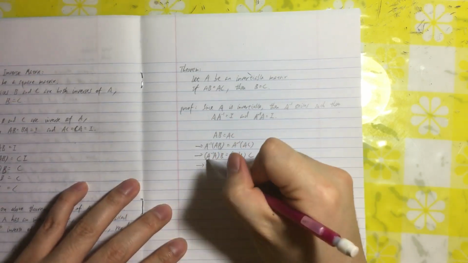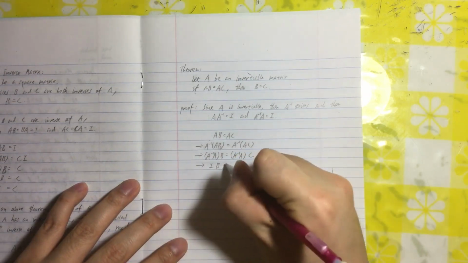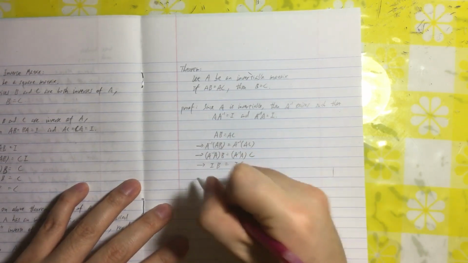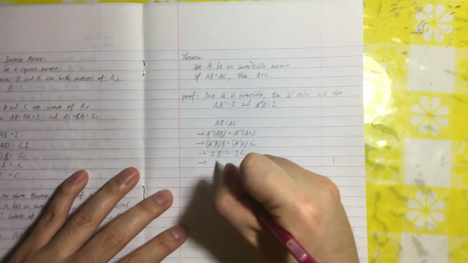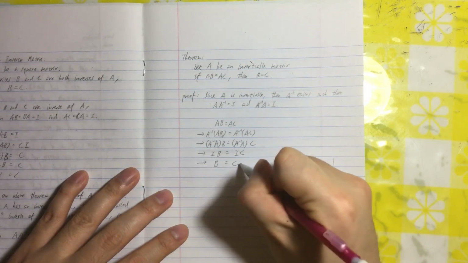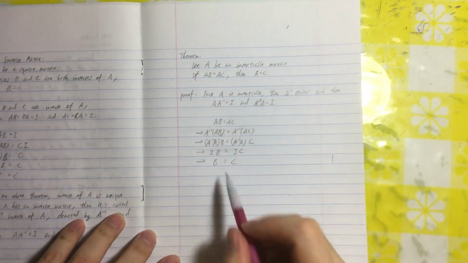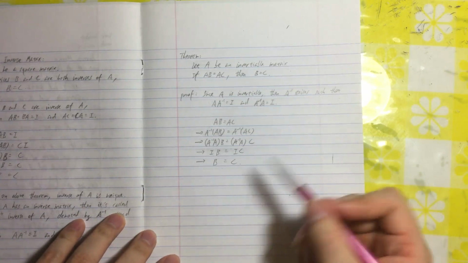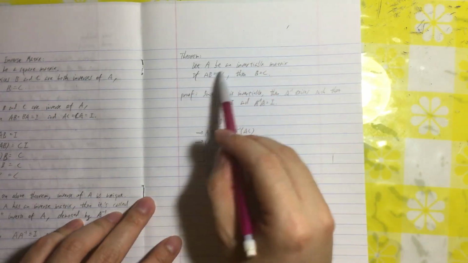And we know that inverse of A times A is identity. You get identity times B equal to identity times C. And we know that identity times B is B, identity times C is C. So I prove if AB equal to AC, then B equal to C. So if A is an invertible matrix, then the cancellation rule is true.